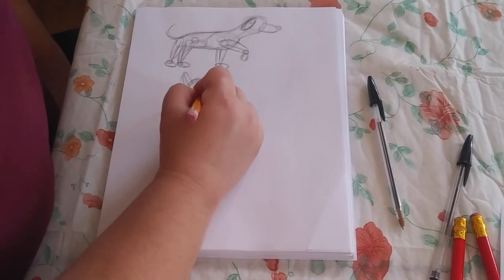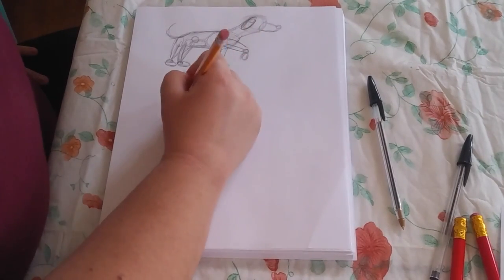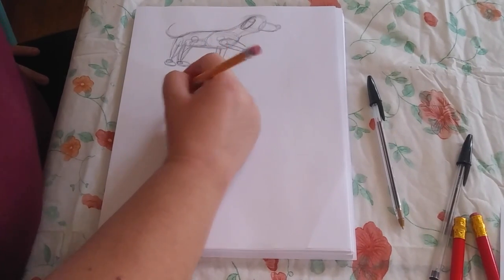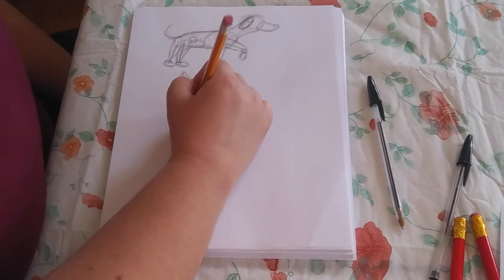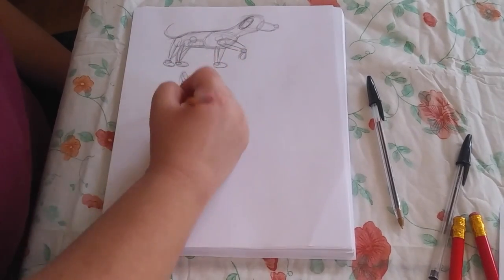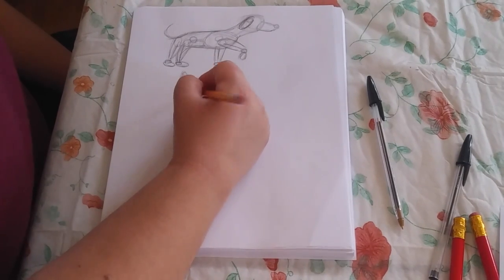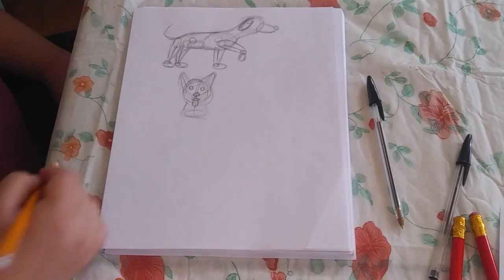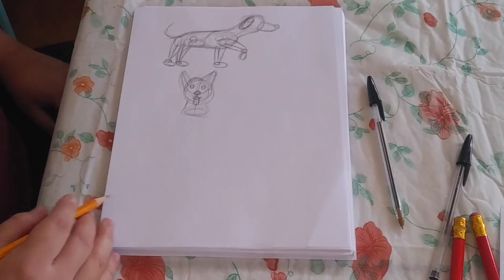And don't forget the muzzle. Get that cute little button nose in there. And, of course, with the cute little muzzle, the cute little mouth. And if you want to add that tongue, go ahead and put it in there. And don't forget the eyes. Sometimes the eyes are smaller, sometimes big. And we know that in the middle, dogs have their neck. So, this is pretty much how to draw a dog.